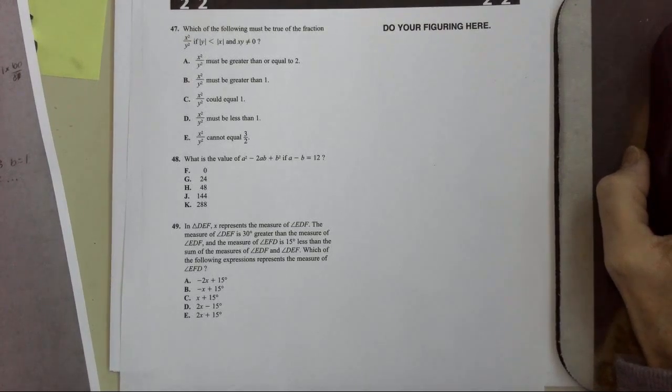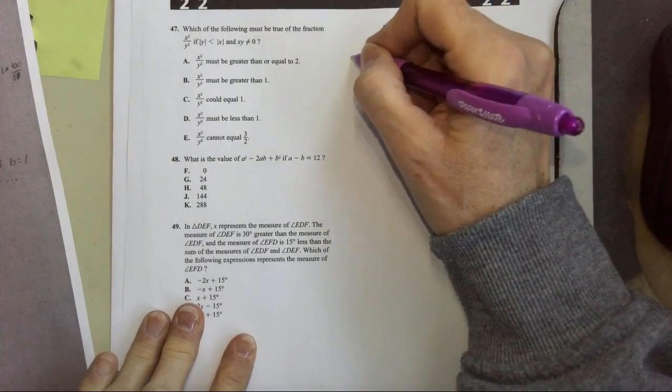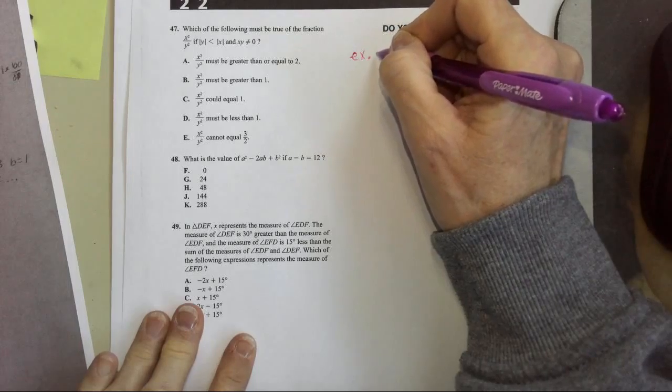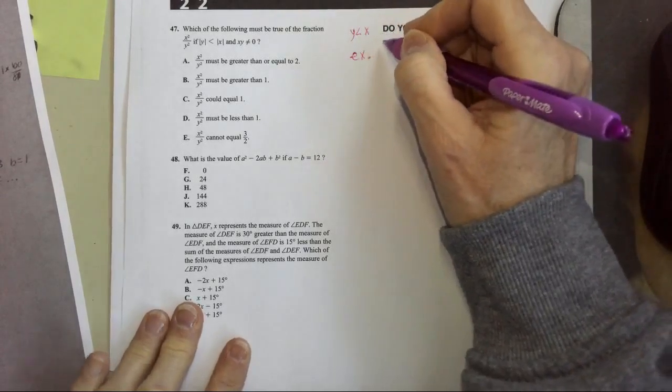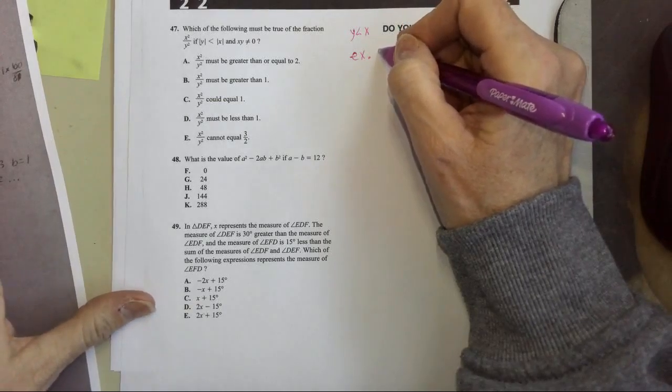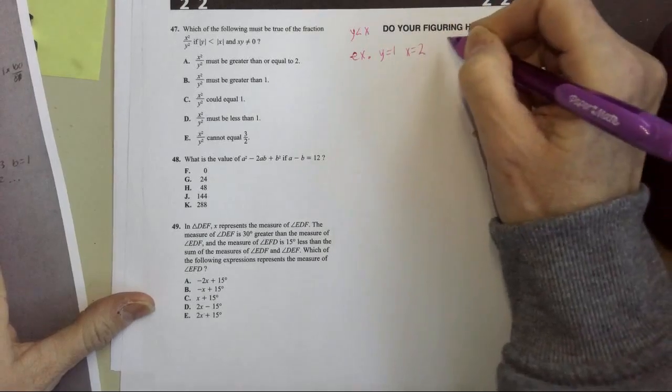Alright, which of the following must be true of the fraction x squared over y squared if we know the absolute value of y is less than the absolute value of x, and when you multiply the two numbers, it does not equal 0. Now, first thing I want to do is just try some values to see what's happening. So, for example, remember that y is going to have to be less than x. So, let's try y equals 1 and x equals 2 and see what happens.